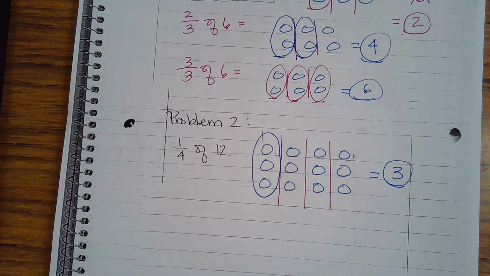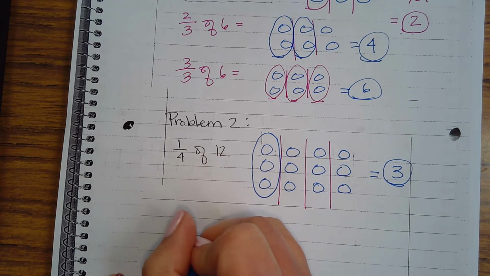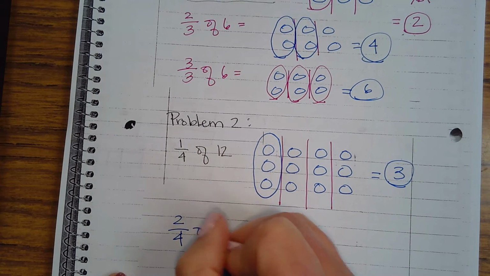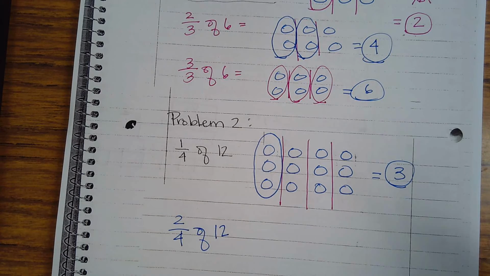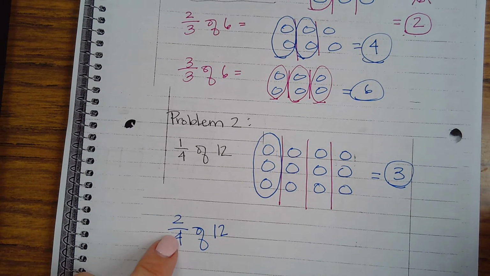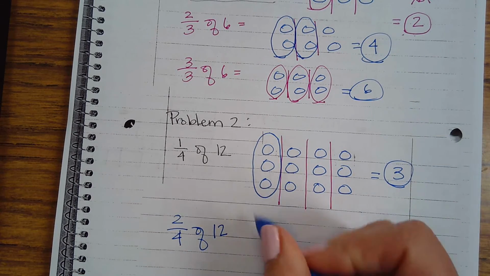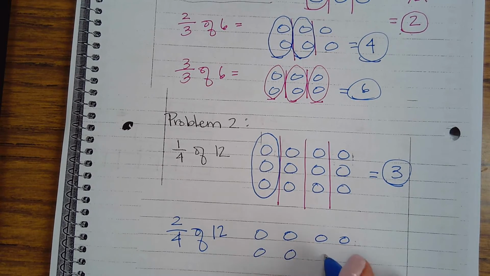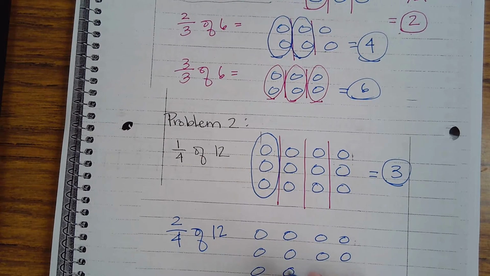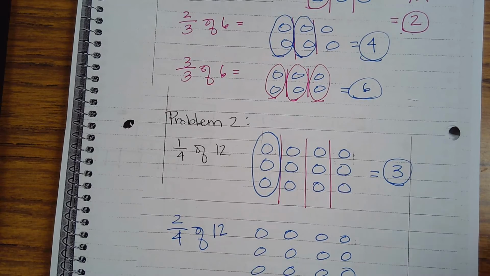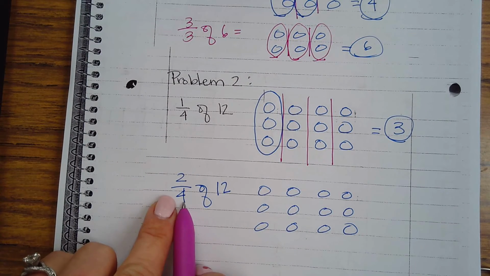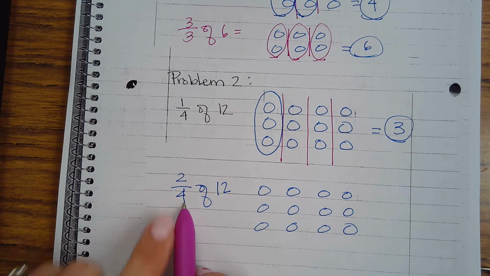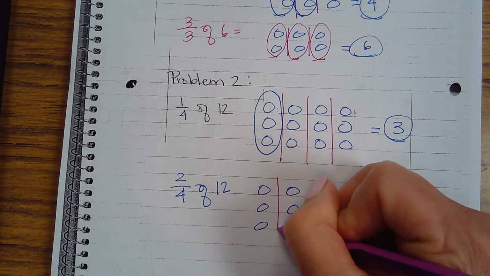All right, how about 2/4 of 12. So 2/4 of 12, let's draw our 12s. 1, 2, 3, 4, 5, 6, 7, 8, 9, 10, 11, 12. Now we have to break this up into 4 equal groups or 4 equal sections.